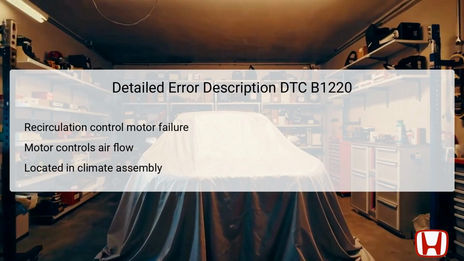The DTC B1220 signifies an issue specifically linked to the recirculation control motor. This motor plays a vital role by regulating the direction and quality of airflow within the vehicle's climate control system. It ensures that air is properly cycled between inside and outside the vehicle based on user preferences. Found primarily within the climate control assembly, it's surrounded by other components such as the heater core and air conditioning unit, making access somewhat intricate.